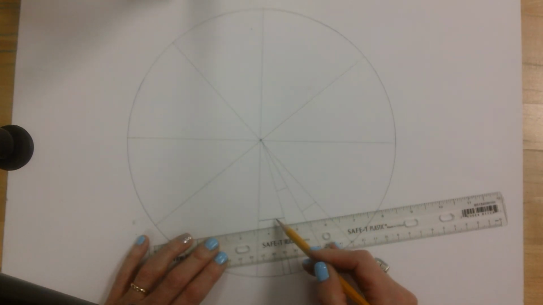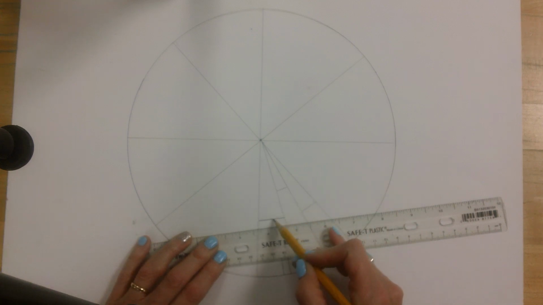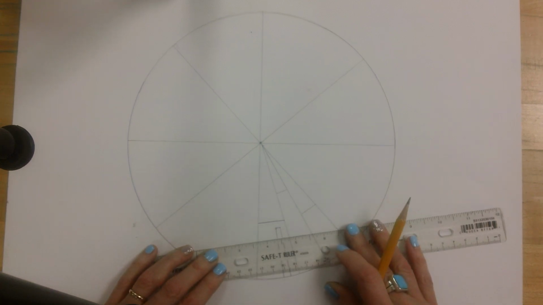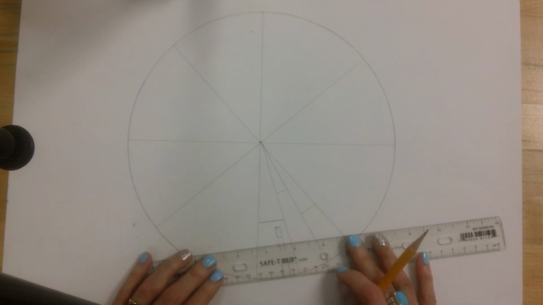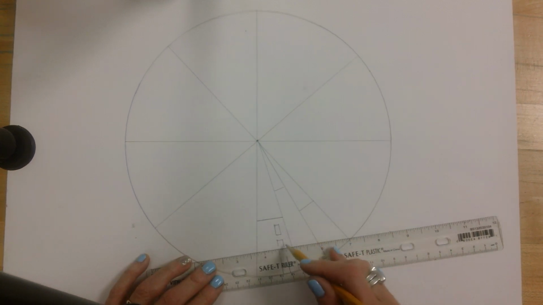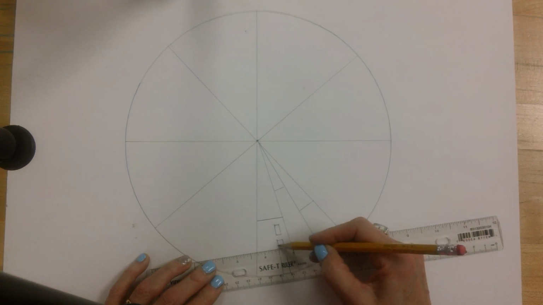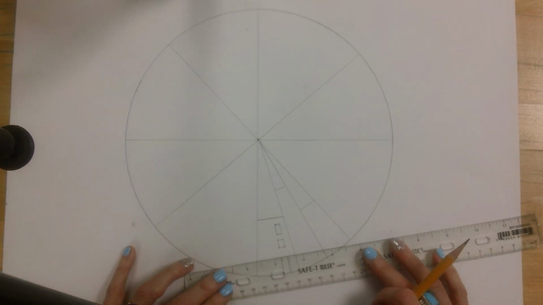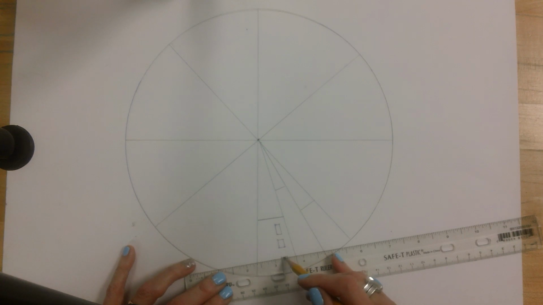And I'm lining this ruler up to be parallel to this line. So that's how you'd go about adding the windows.